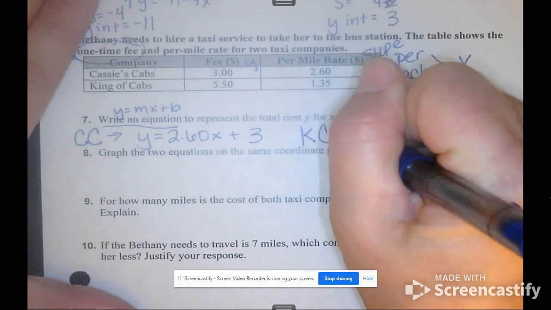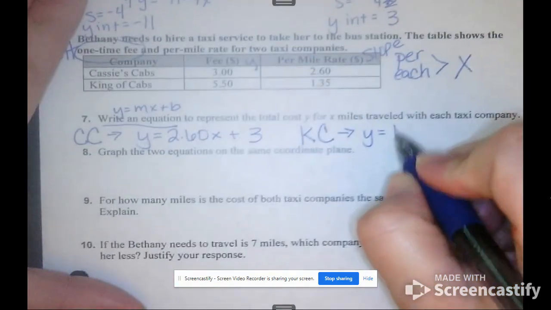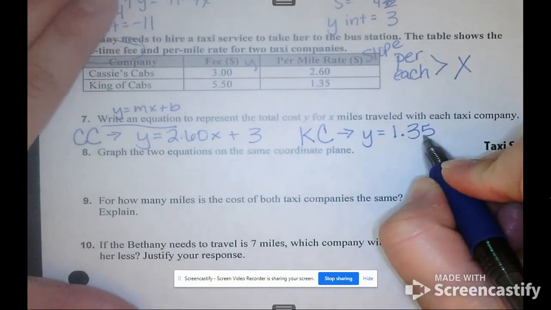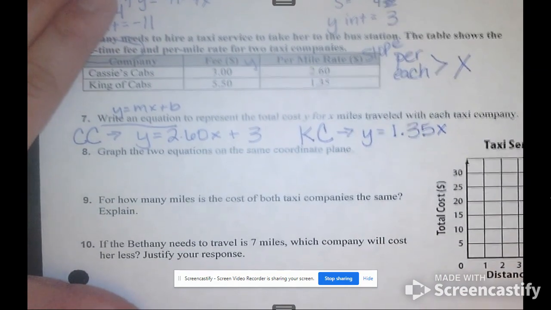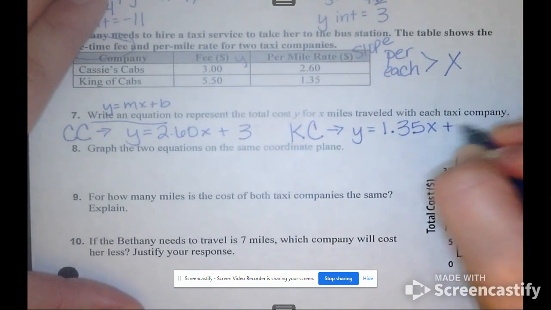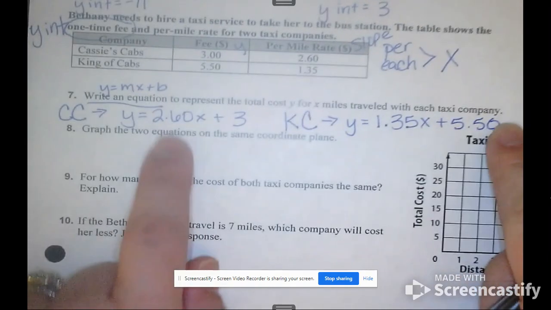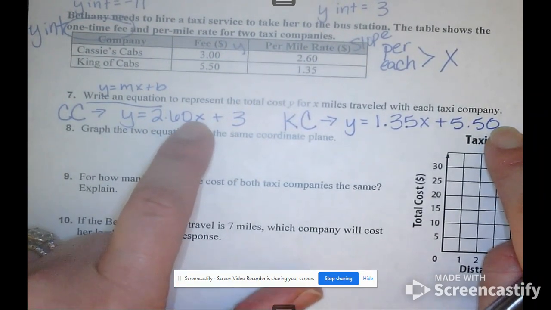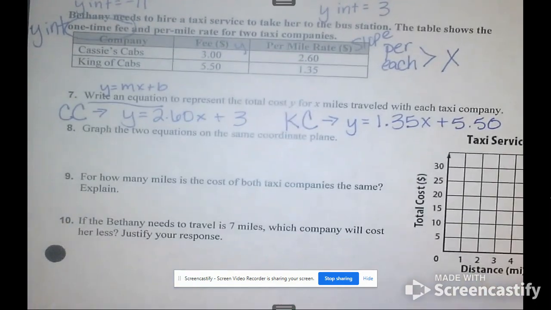All right. So King of Cab, what would my equation be? 135 what? X. All right. Plus 550. Now, do I need my decimals behind that? Do I need that 0 behind the decimal? No. But if I leave it, does it hurt anything? If I take it away, does it hurt anything? No, so it's okay either way.